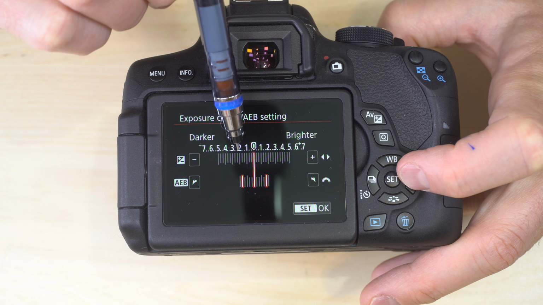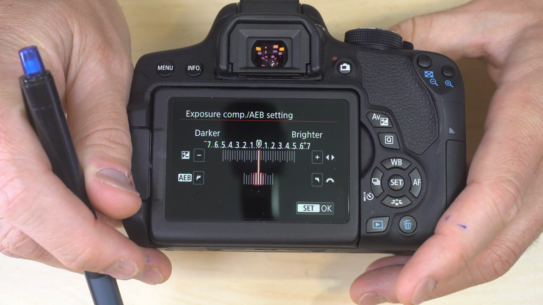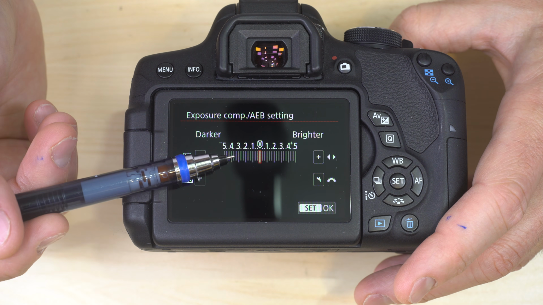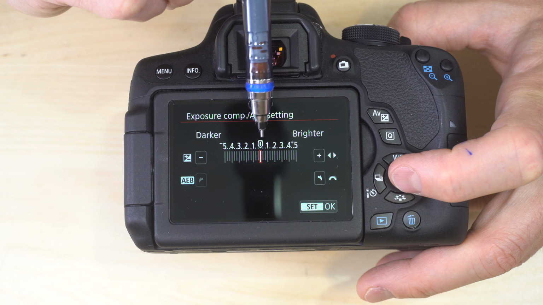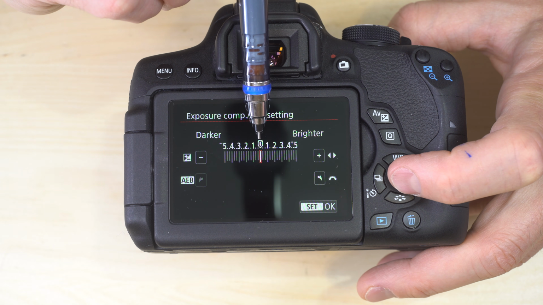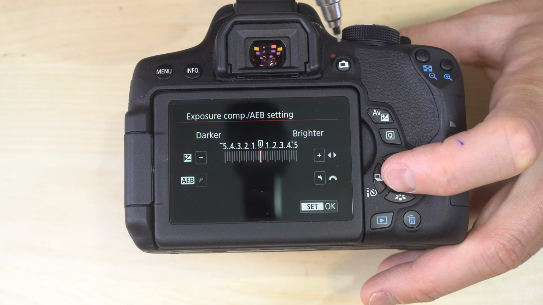So what you're seeing right now is for auto bracketing, and we can close that with the command wheel to bring it back to just exposure compensation. And right now, the way it's set, it will give you a proper exposure without anything over or underexposed intentionally.